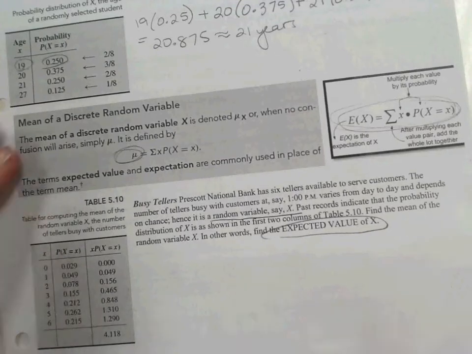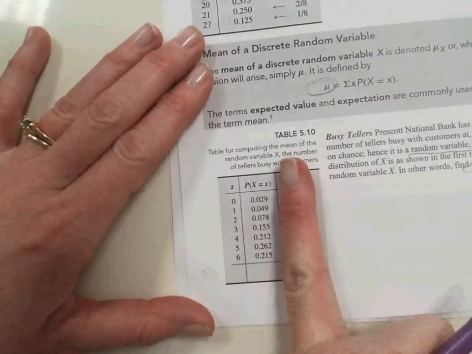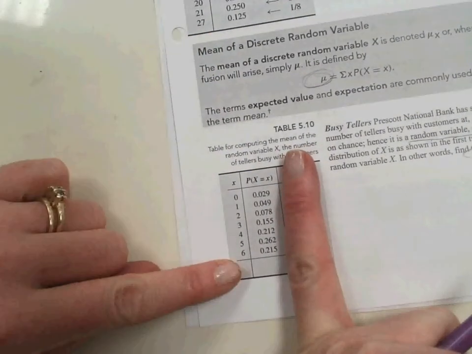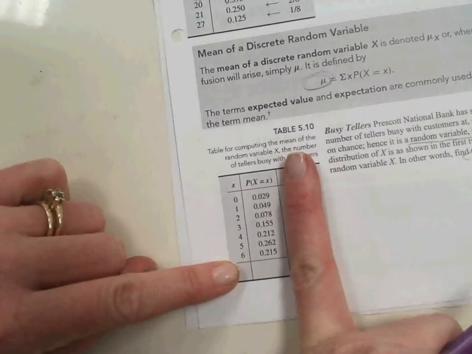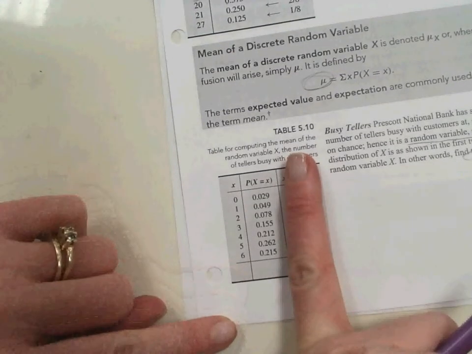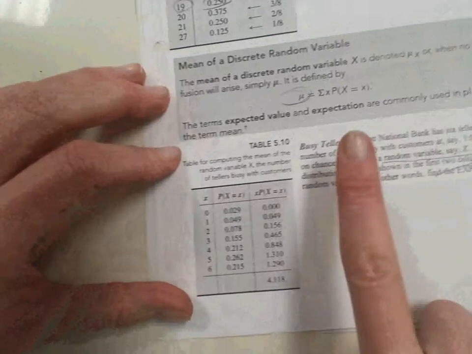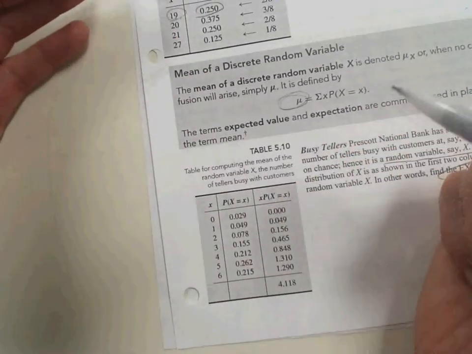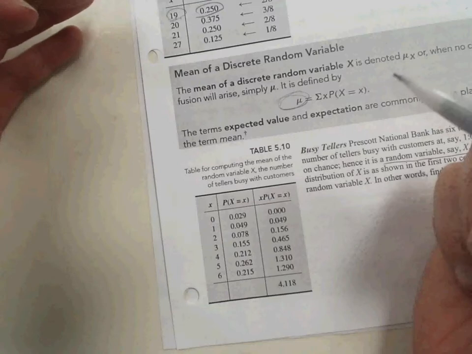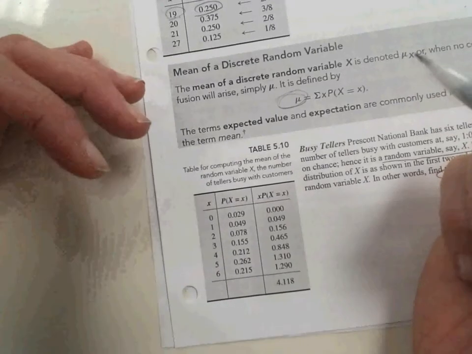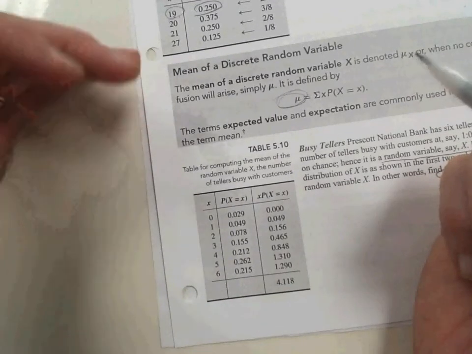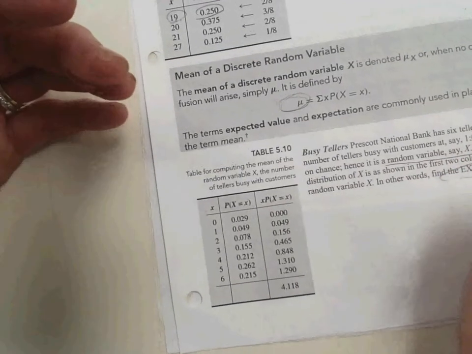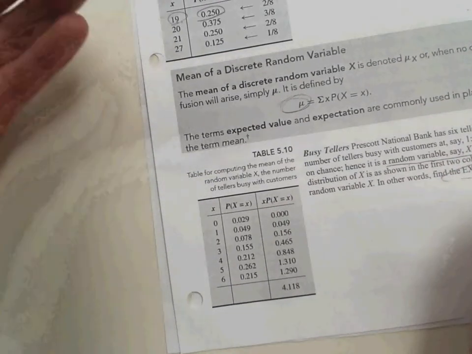Okay, great. Thanks. So over here, we have our probability distribution. We have this random variable. What does the random variable represent? That's the key thing to identify first as you are working on problems like this.